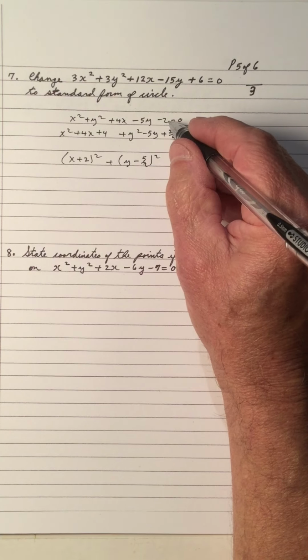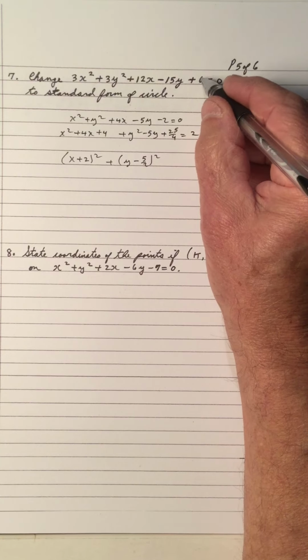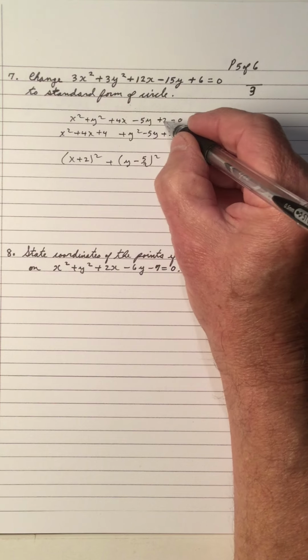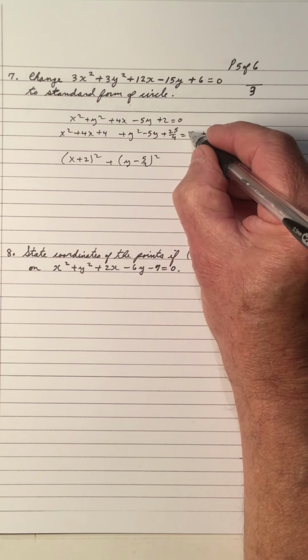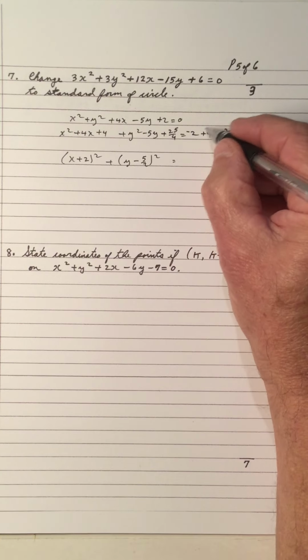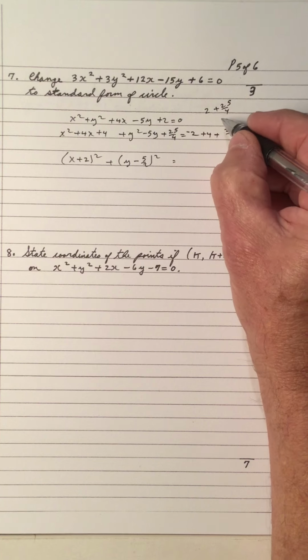When we move the 2 over, I just noticed I divided by 3 here, and I said minus 2 when it's a plus 2. So that's a minus 2. So this becomes, I'm going to simplify this. This is 2 plus 25 over 4.